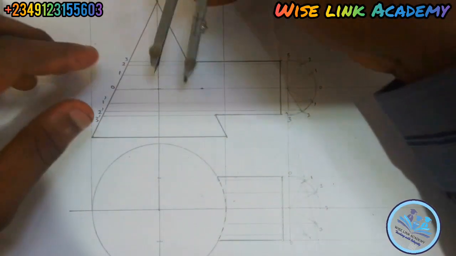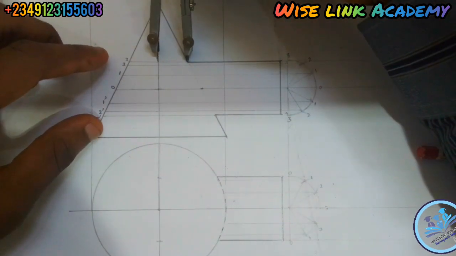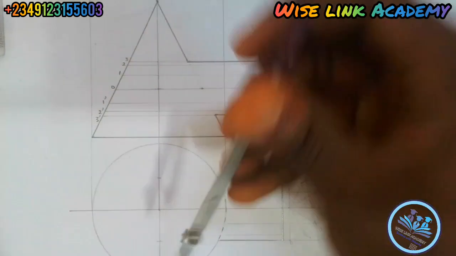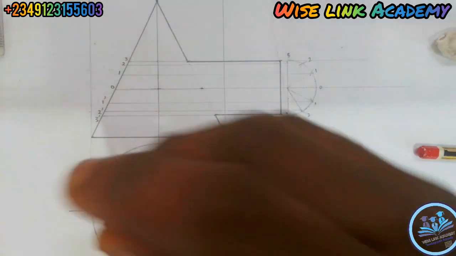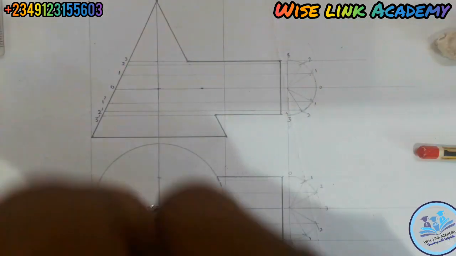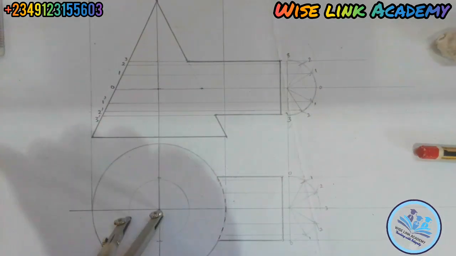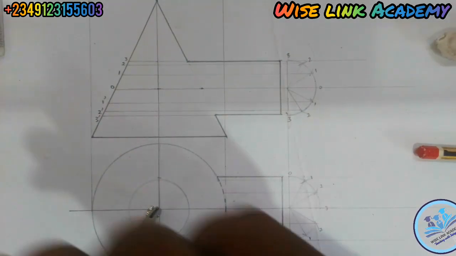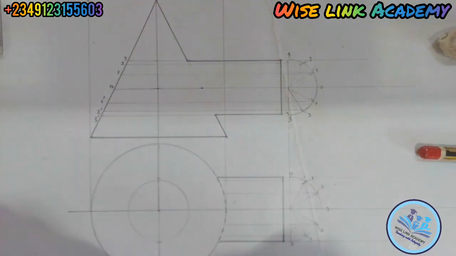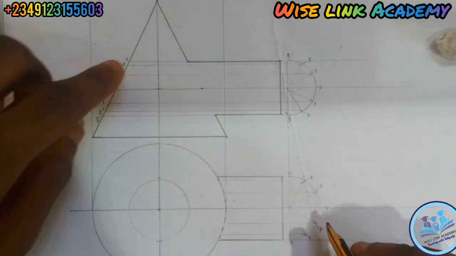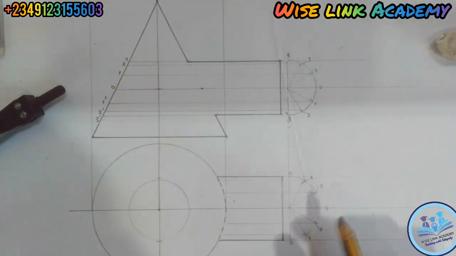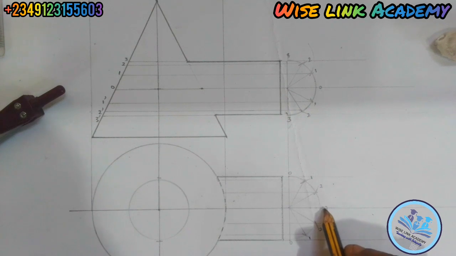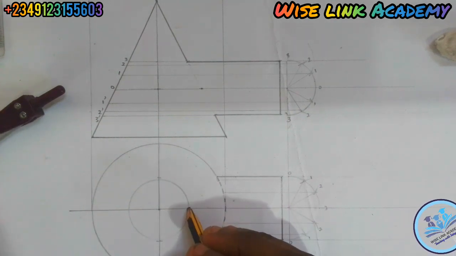Distance from here to here, as you can see, for 3. You take it to the center point. You draw a circle this way. We do this for the measurement of 3. Where this circle meets 3, this is 3 here too. It's touching this point, taking this point here.